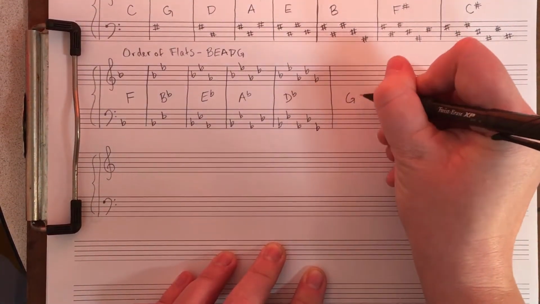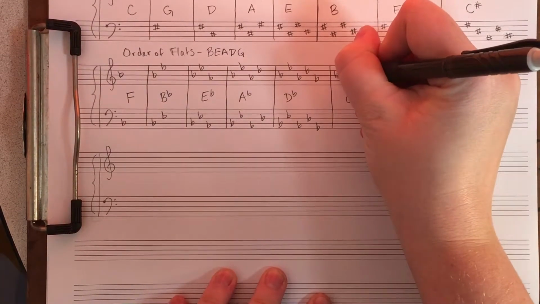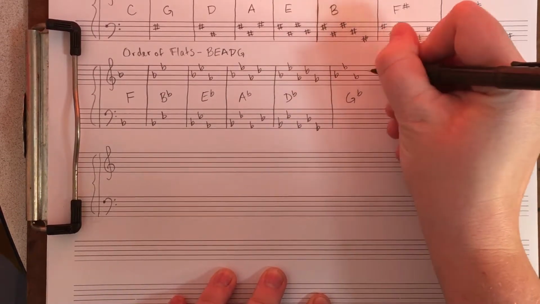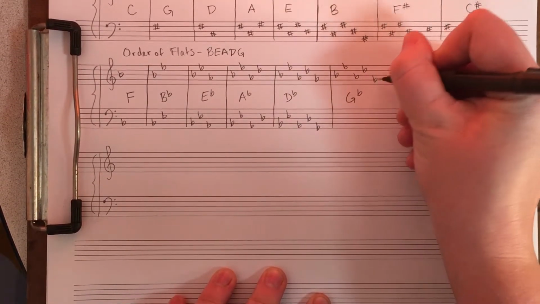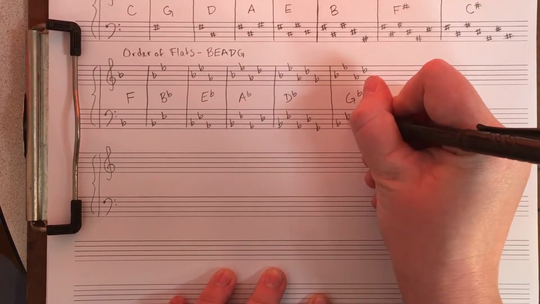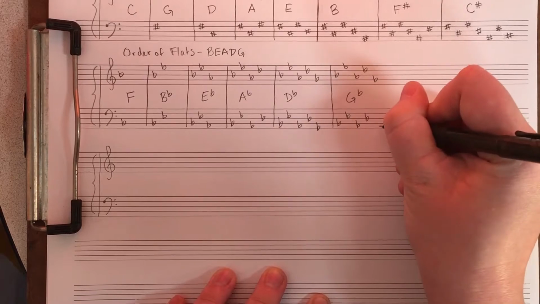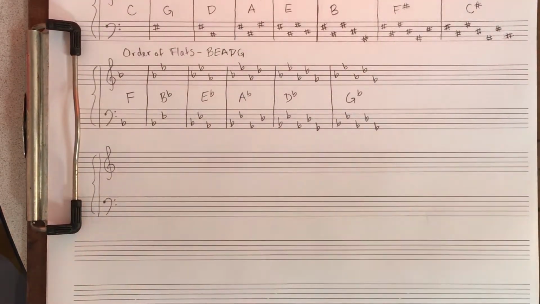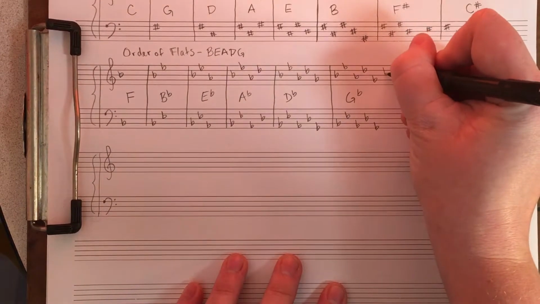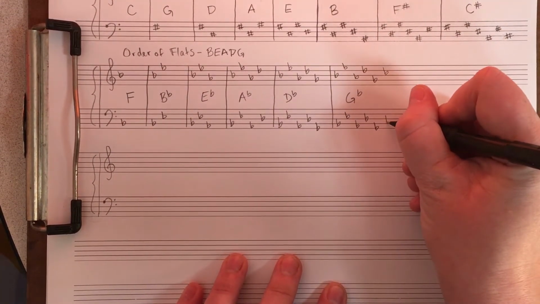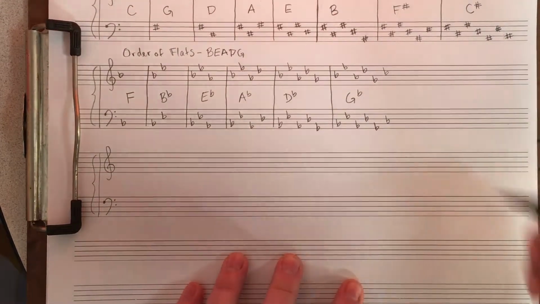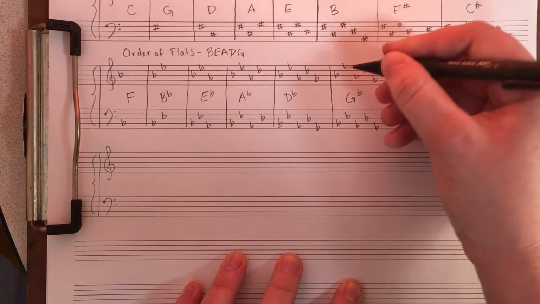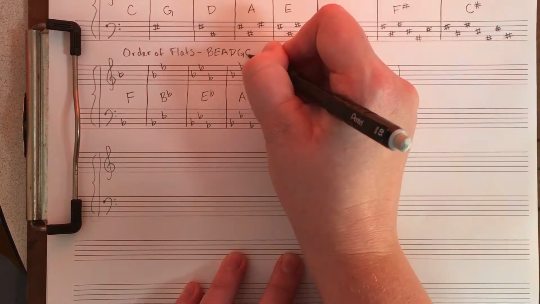Now we're going to have the key of G flat. G flat has 6 flats, B, E, A, D, G, and then we're going to add C flat to that. So draw your first 5. Then we're going to add C flat. In treble clef, it goes on the 3rd space, or C5. In bass clef, it goes on the 2nd space, or C3. Draw a vertical line, add our flat, B, E, A, D, G, C. So we'll add that over here.